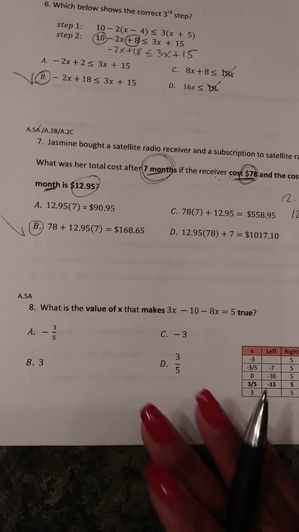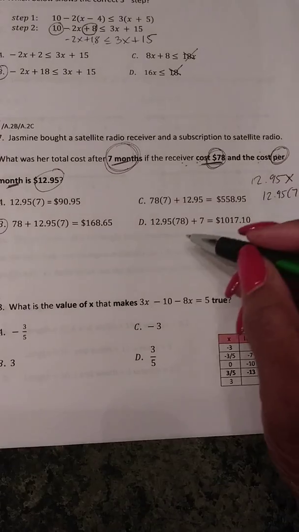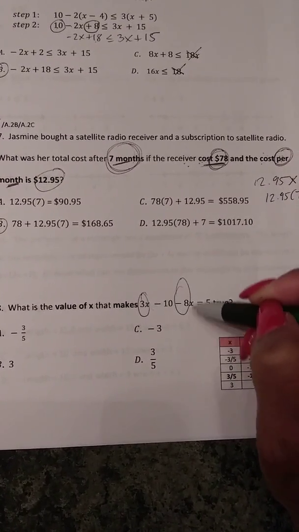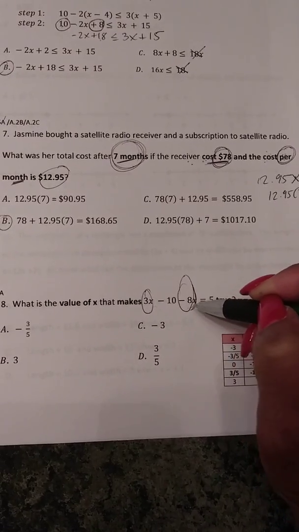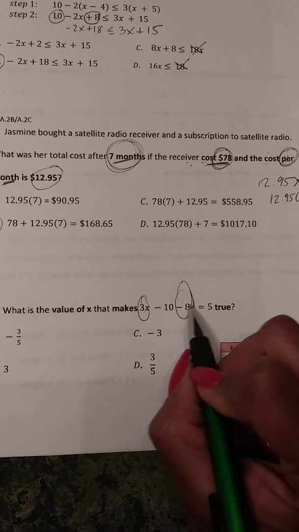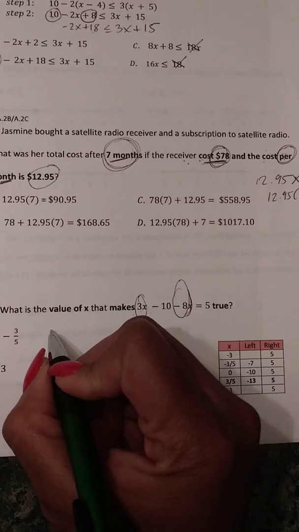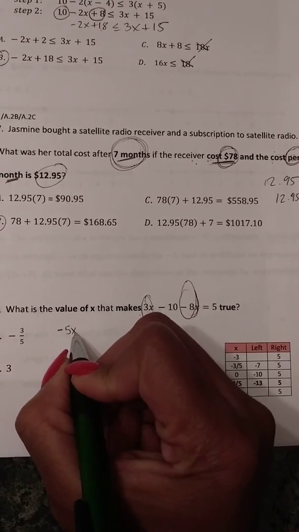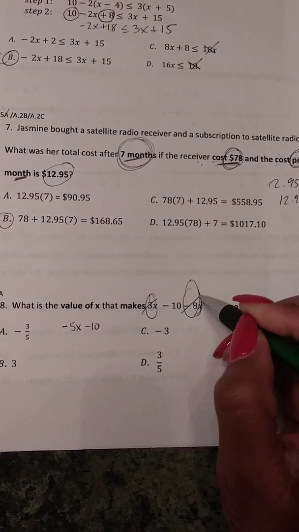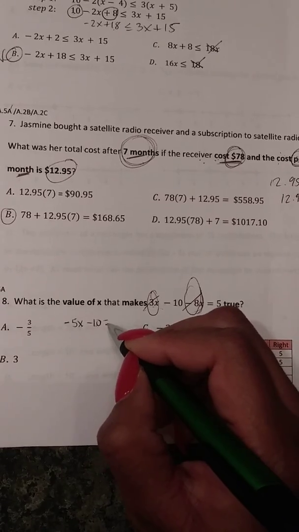Moving on. Number 8, what is the value of x that makes this equation true? Well, let's combine like terms. 3x minus 8x. Include the x, guys, because you always leave them off. So 3x minus 8x is, let me write it right here, negative 5x. Bring down what's left.